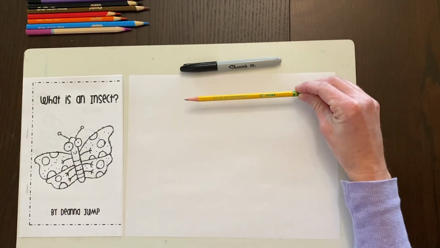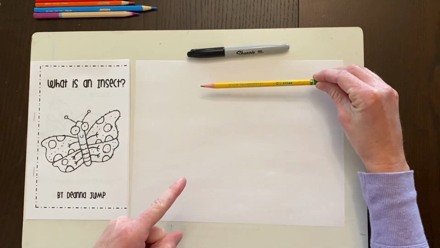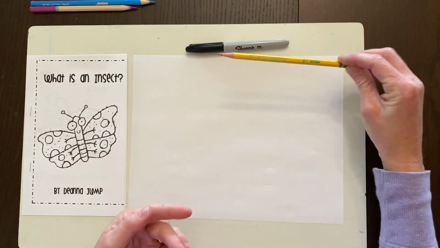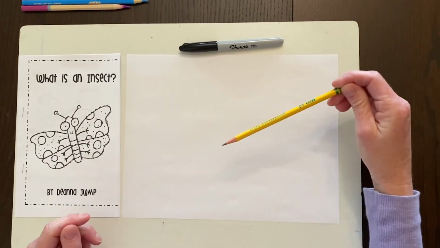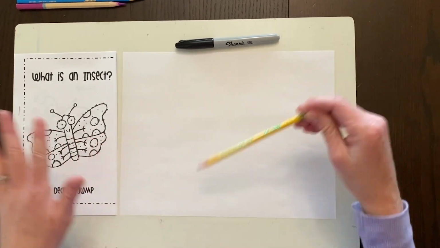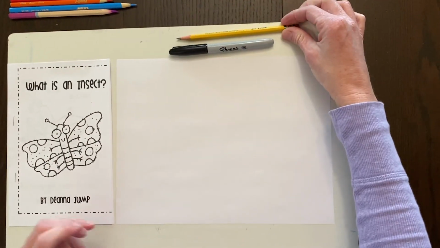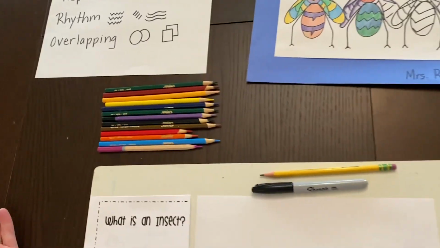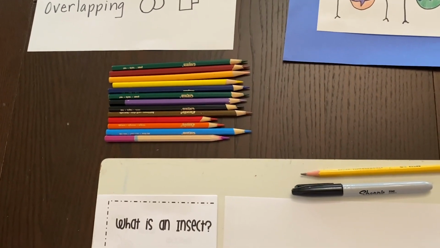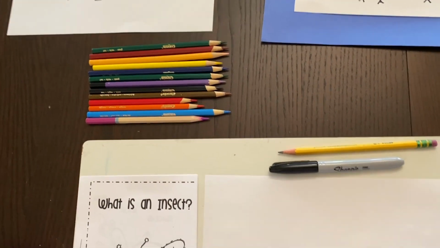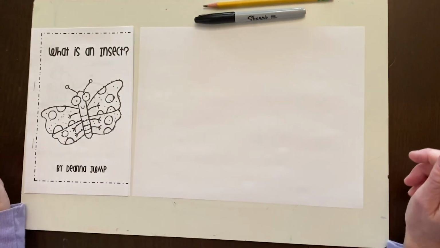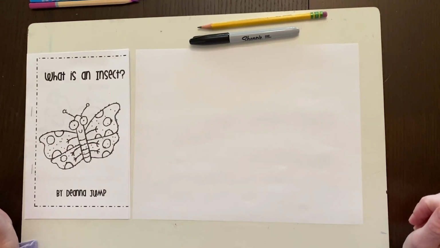I'm going to show you doing this project without using a pencil, but if you want to use a pencil, you can. A pencil is simply if you feel more comfortable drawing your picture and having the option of erasing it if you need to. The other thing you'll need is a variety of colored pencil colors. If you don't have colored pencils, you can definitely use crayon, that's fine too. We're just going to keep it to crayons and colored pencils. You don't really need any paint for this project.